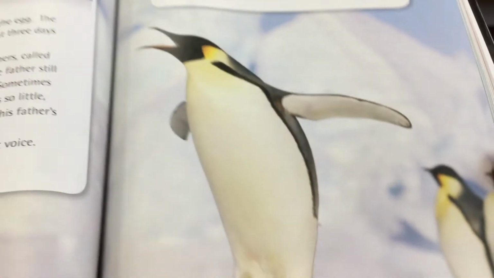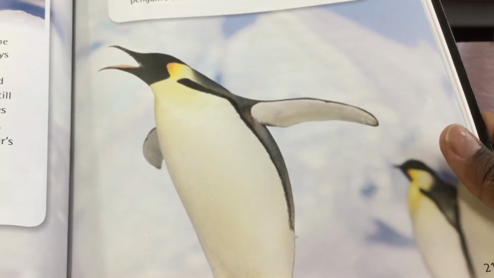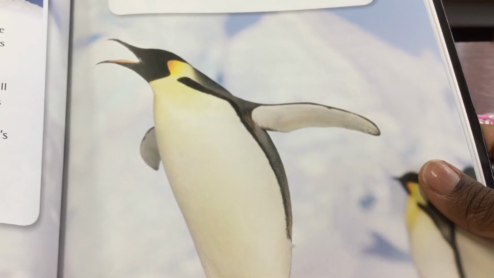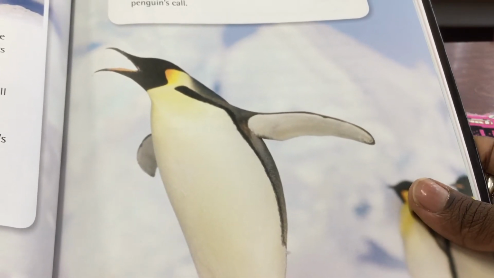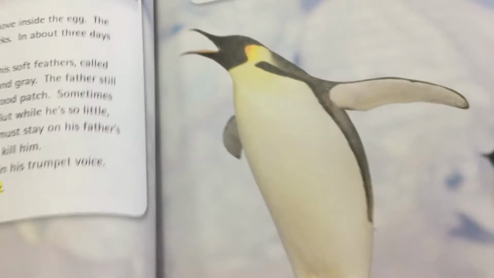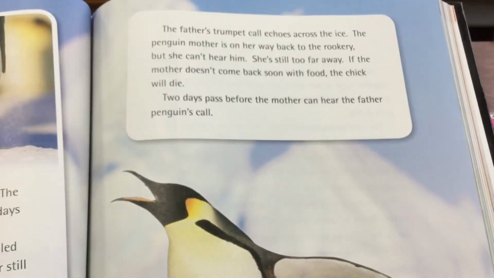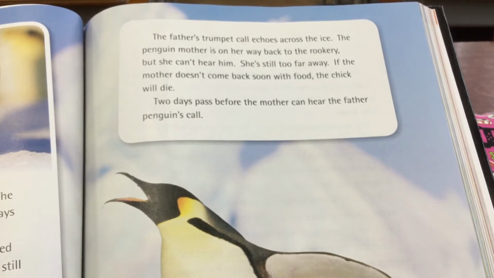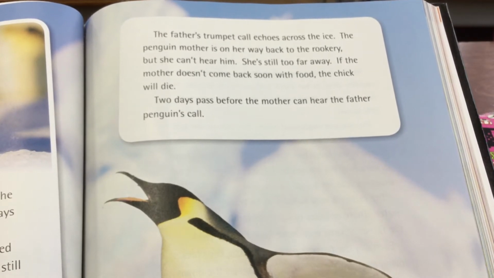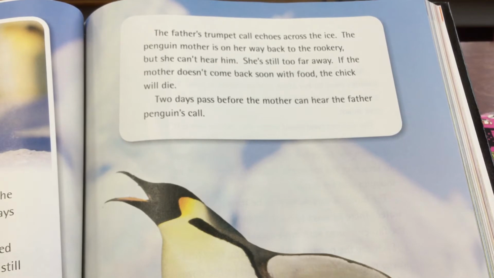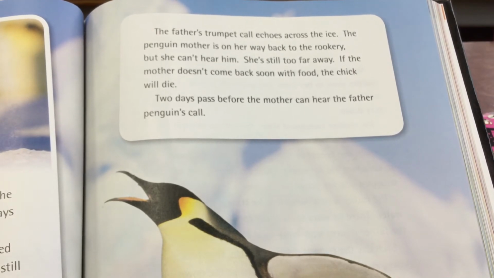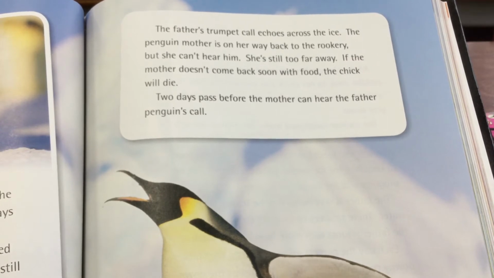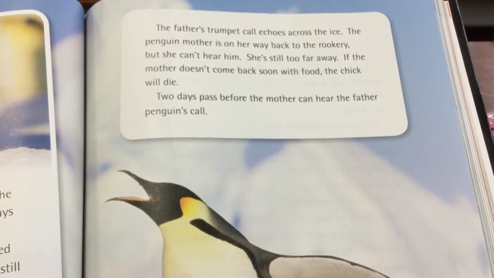What's going on in this picture? Looks like the penguin is maybe calling someone. Who do you think he's calling? The father's trumpet call echoes across the ice. The penguin mother is on her way back to the rookery, but she can't hear him. She's still too far away.